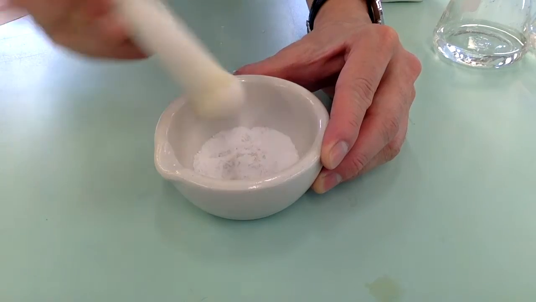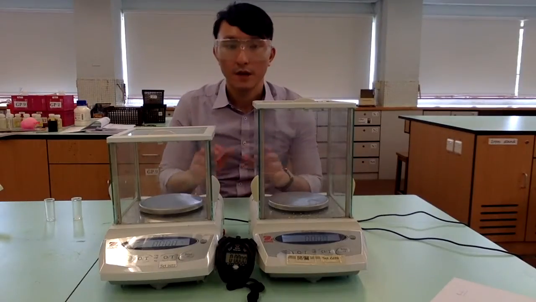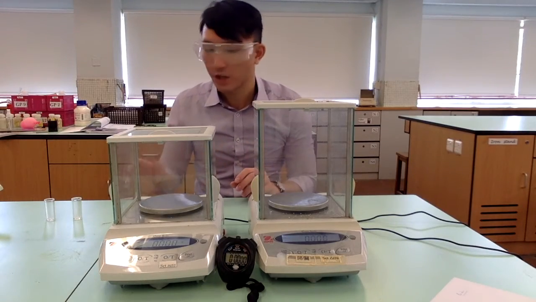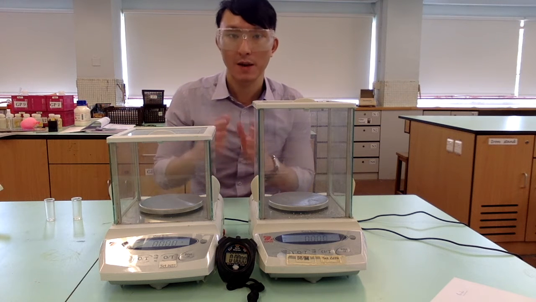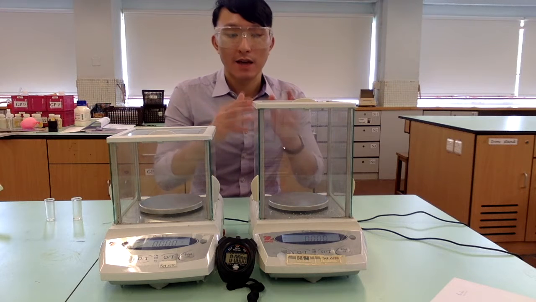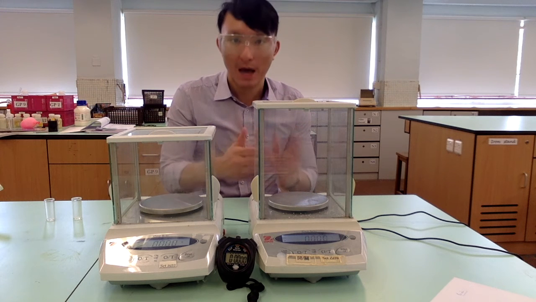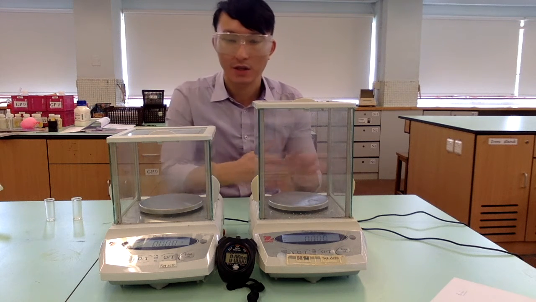Alright, that should do it. Now after that, we are going to measure around 2 grams of calcium carbonate granules with one balance and another 2 grams of powder using another balance.